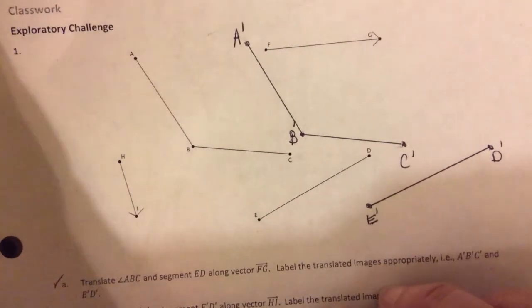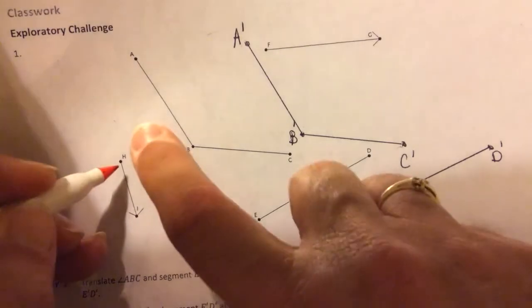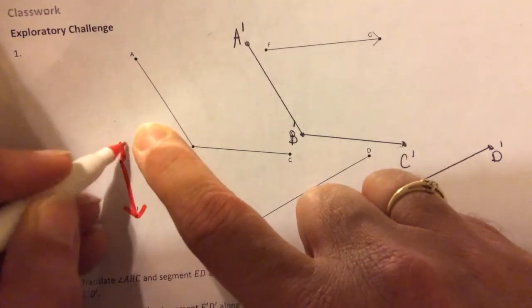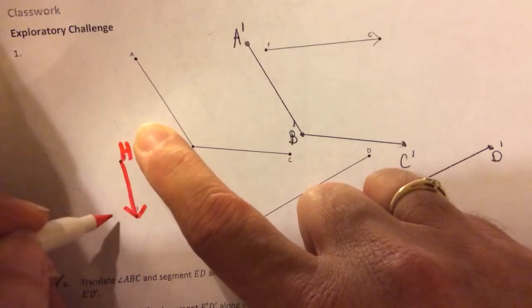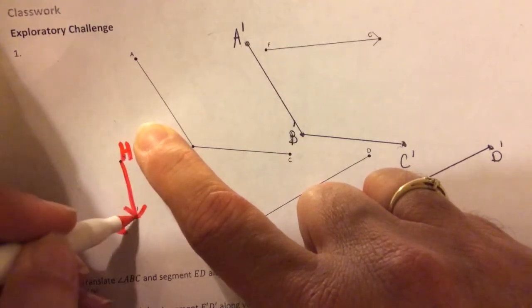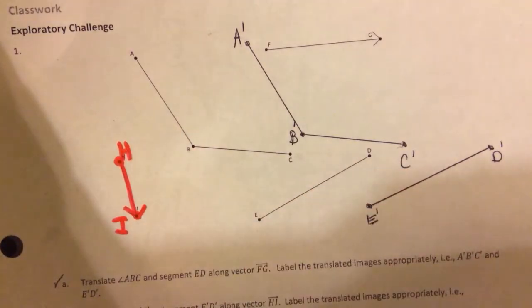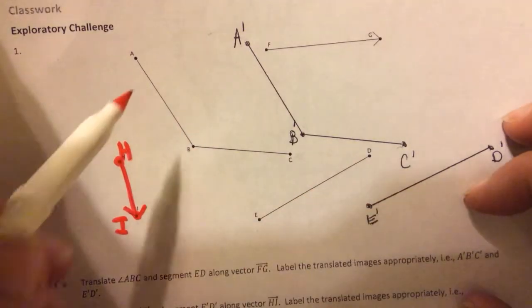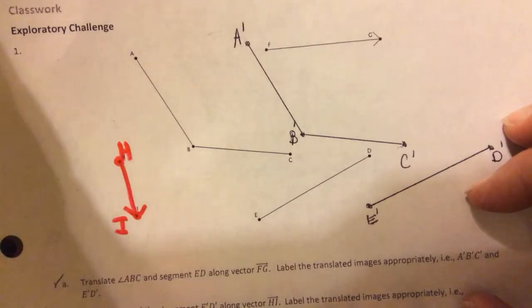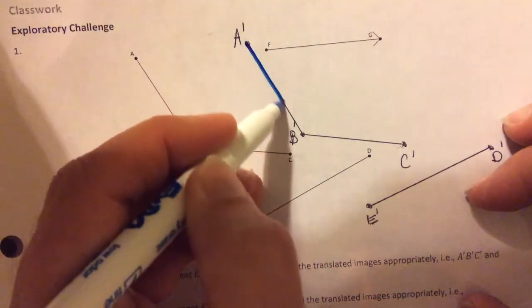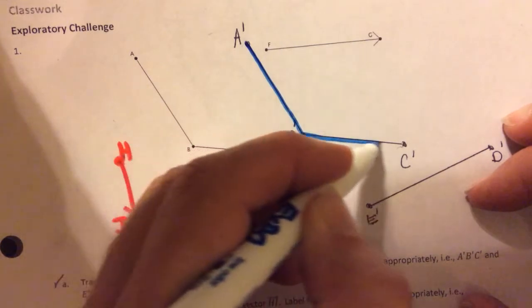There we go. So my vector, I use red for my vector again. My vector I'm going to use this time is HI. There's HI, and there's the two points. And now I'm translating not my original figure, but I'm translating the images.